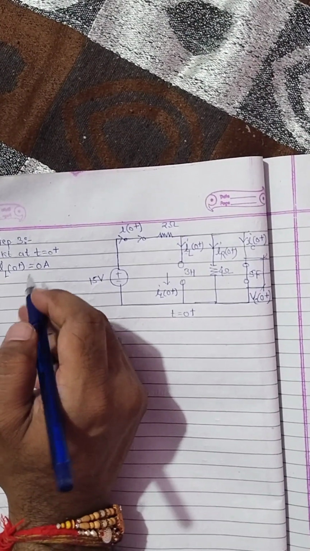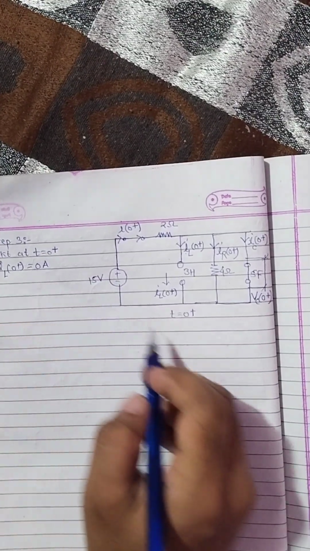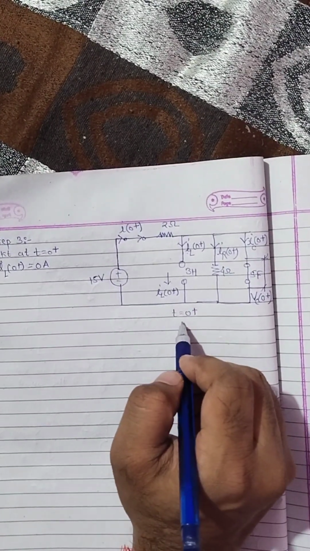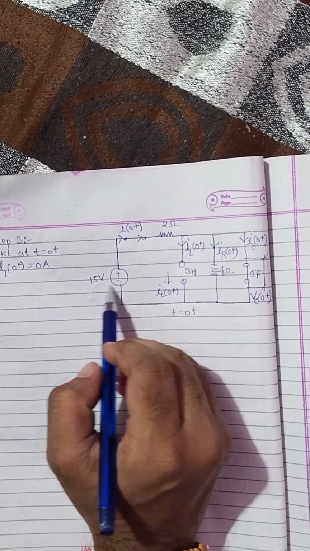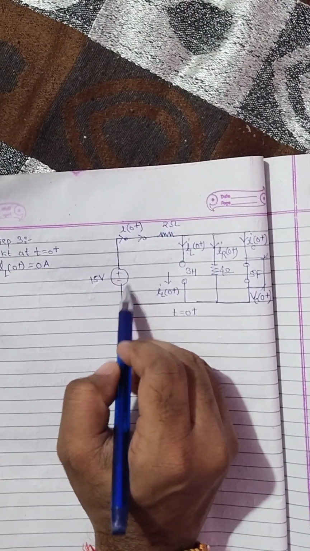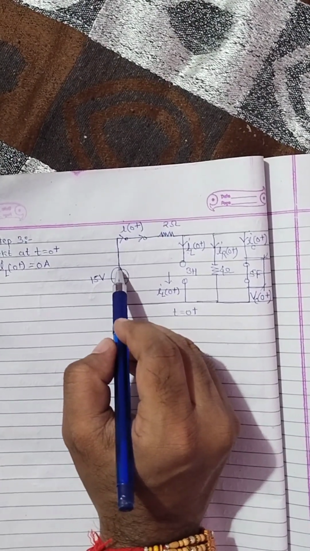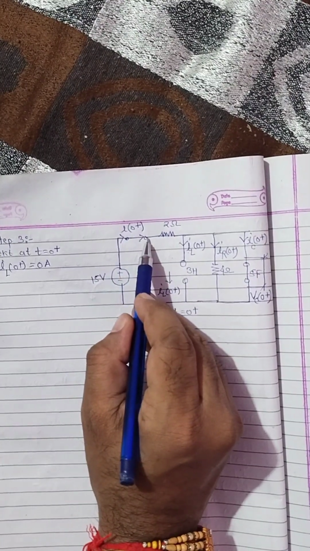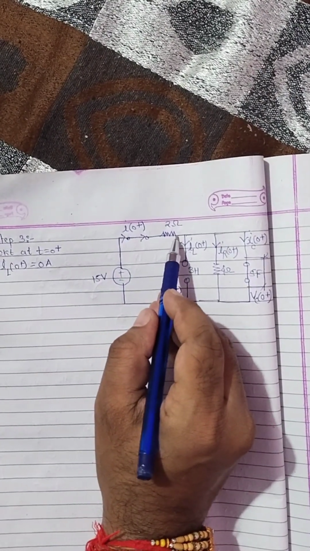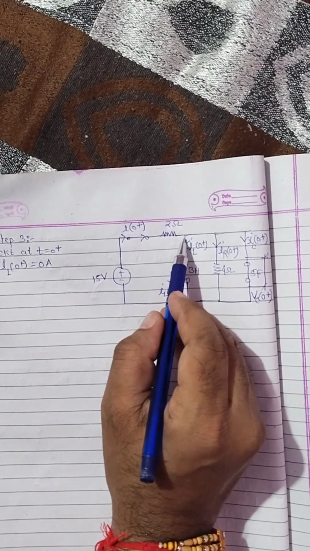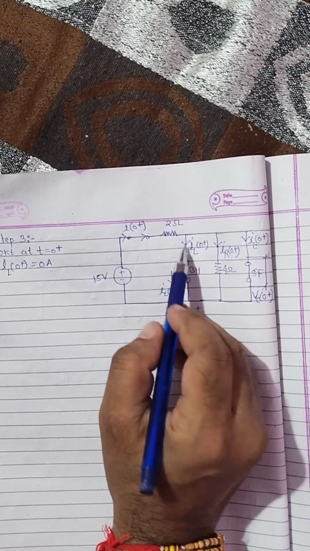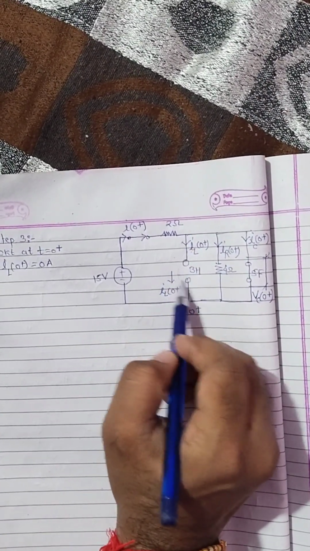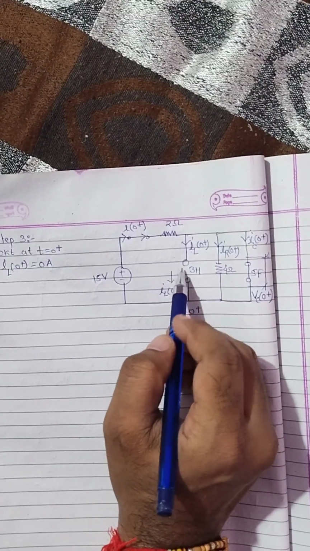Similarly, if we analyze this circuit, the 15 volt source will drive a current of I(0+) through the 2 ohm. IL(0+) is 0 because this is an open circuit, so no current will flow in this part.